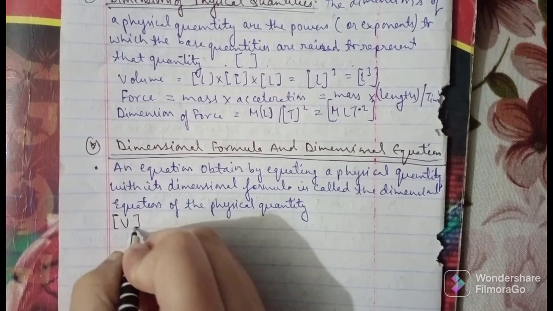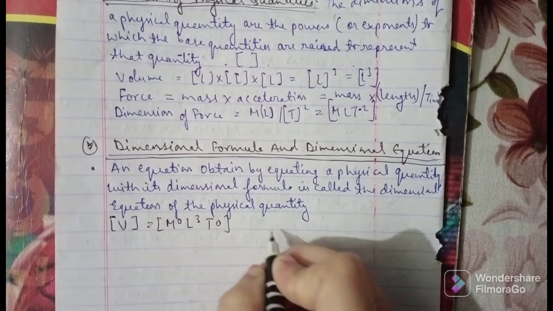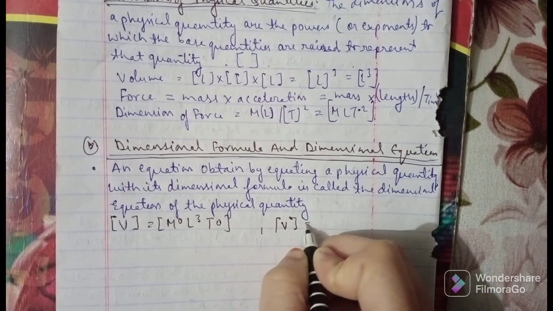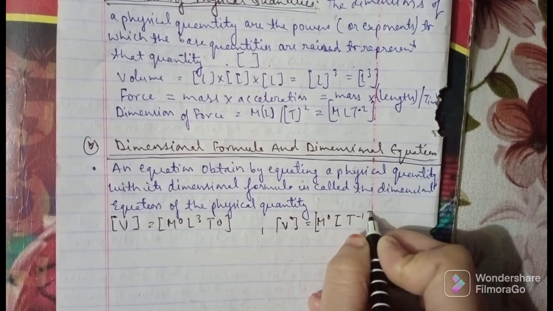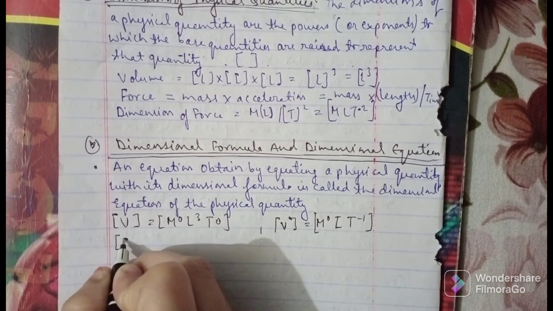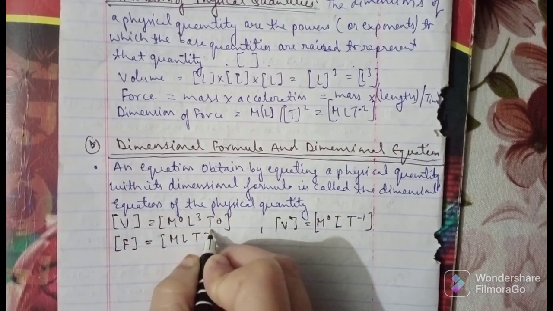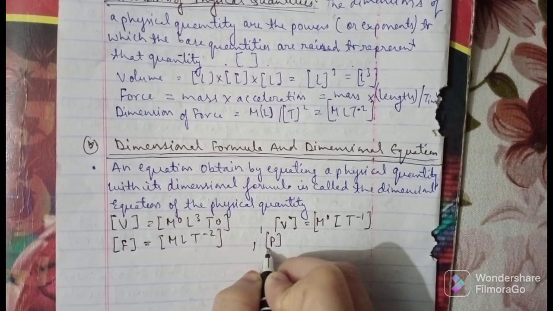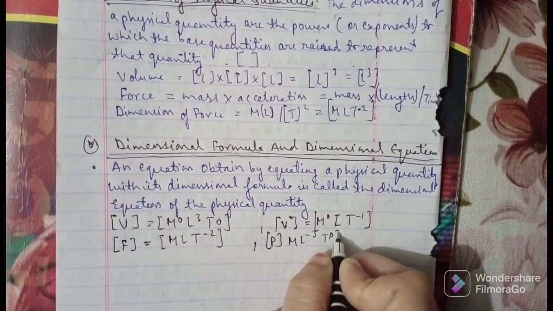For volume it is M0 L3 T0. For speed, M0 L T inverse. For force, M L T inverse square. And now for density, it is M L inverse cube T0.